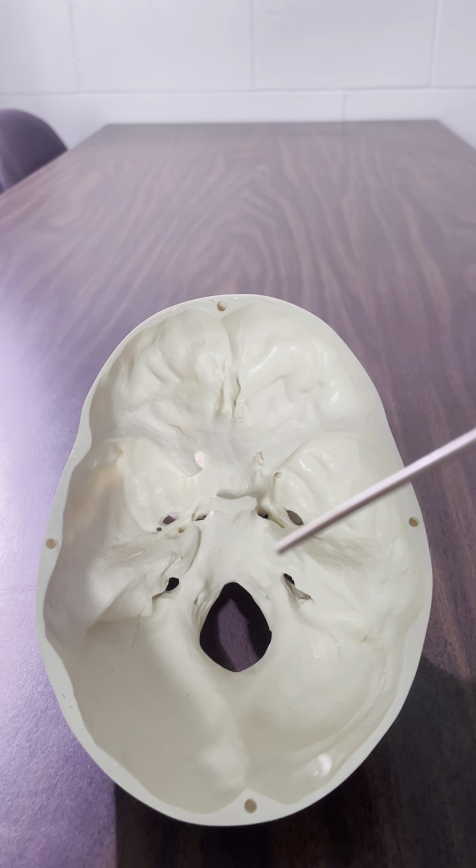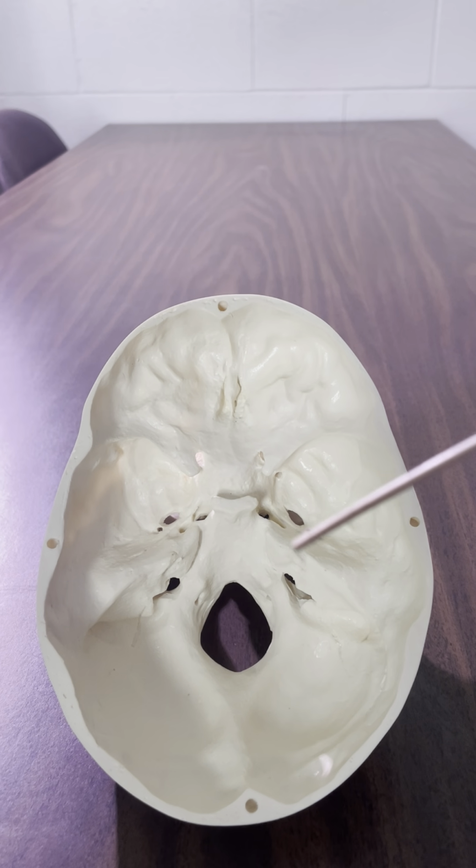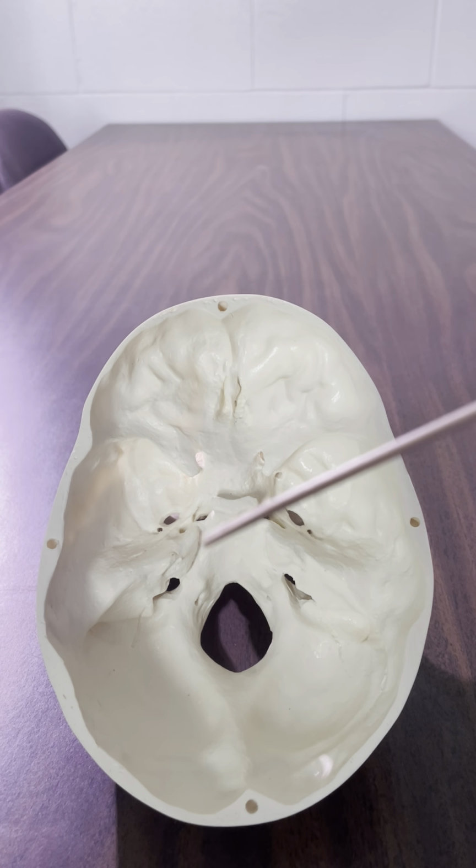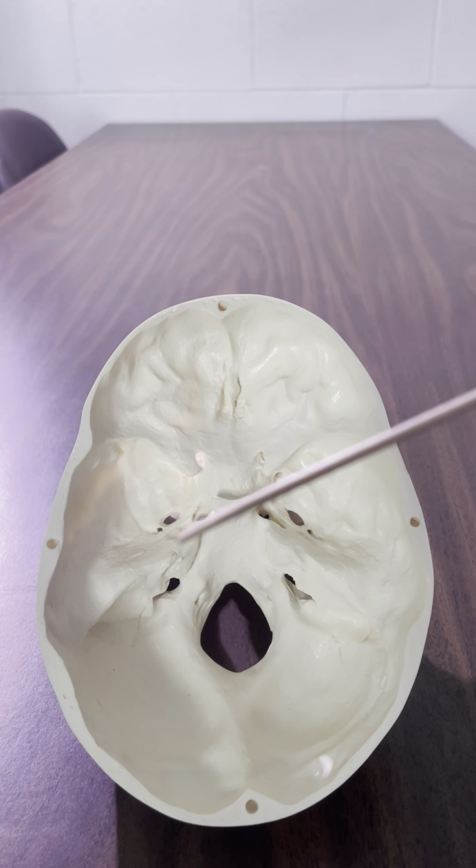In this view, we can then see the auditory tunnel or meatus. So the external opening would be on the outside. The opening to the inside of the internal auditory meatus would be right here.